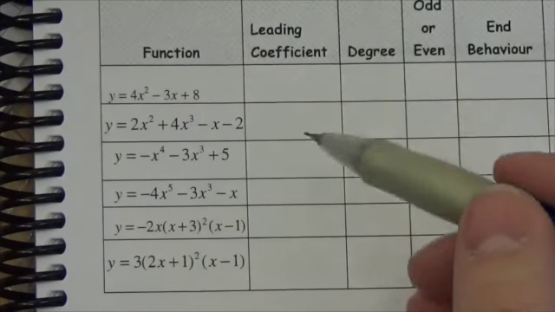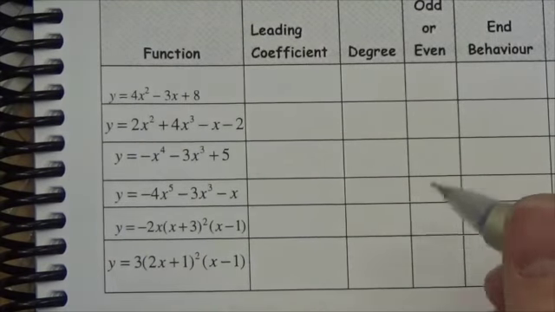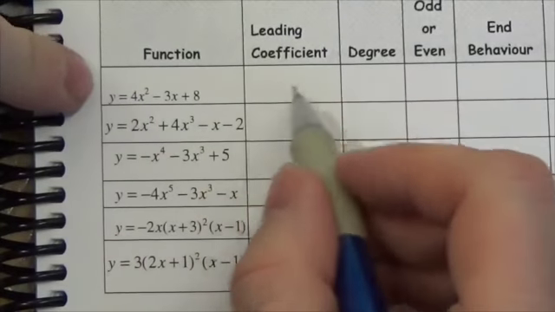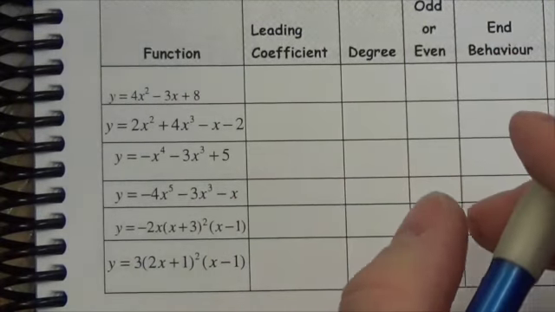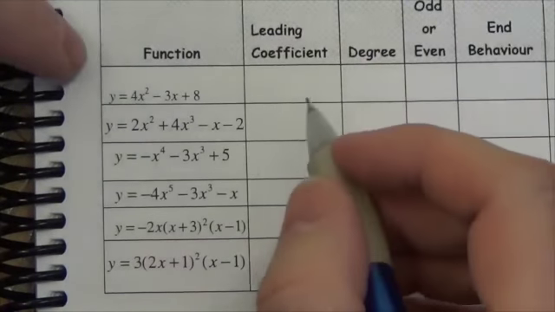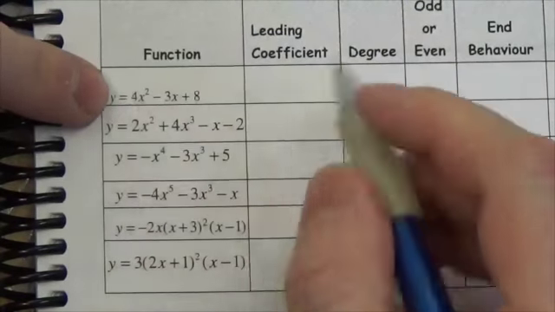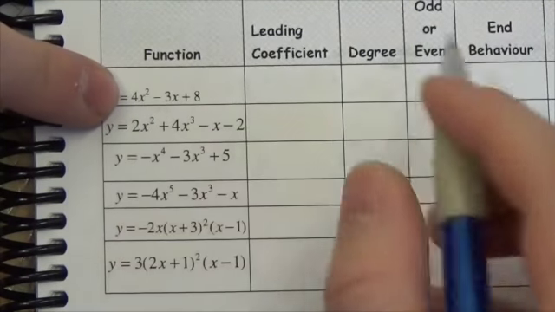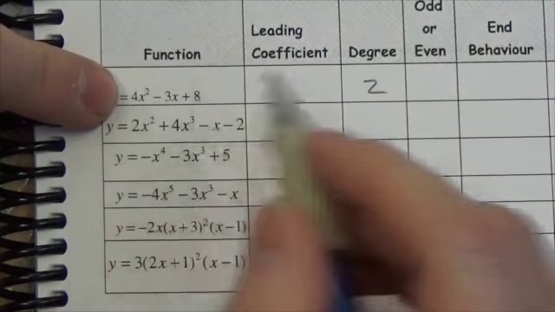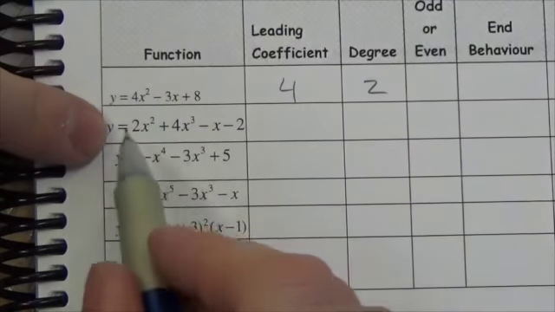Complete the following table. To fill in this chart, I'm just basically going to run down the columns. For this first one, the leading coefficient, I'm looking for the coefficient in front of the term with the highest degree. In this case, this is a square, and actually I can do the degree right now. This is a second degree function because it's 2 here, and the leading coefficient is 4.